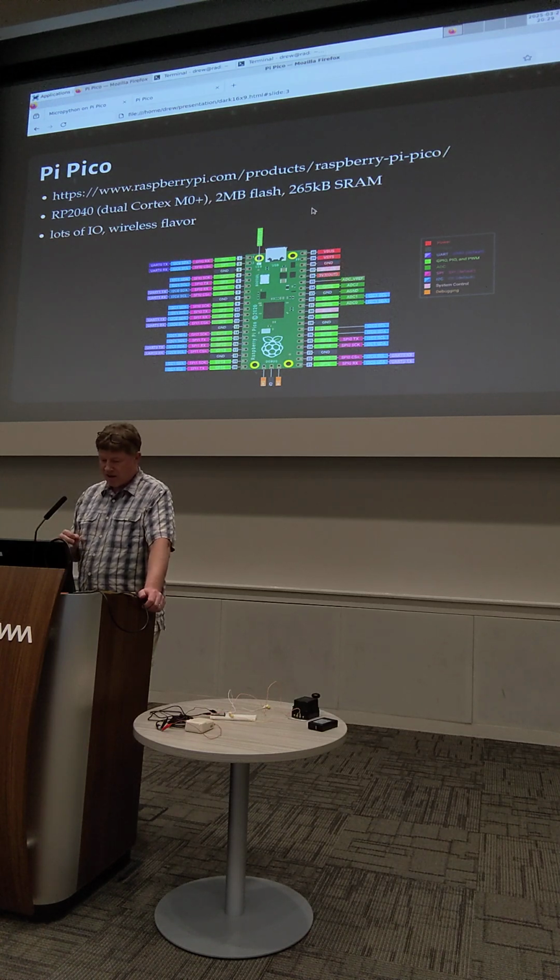And there is a wireless flavor of this, and I looked at it, and I think they do a pretty nice job of exposing BLE and Wi-Fi, Ethernet in a Pythonic way, but I haven't played with that myself. And there's now a Pico 2 that came out this past year.